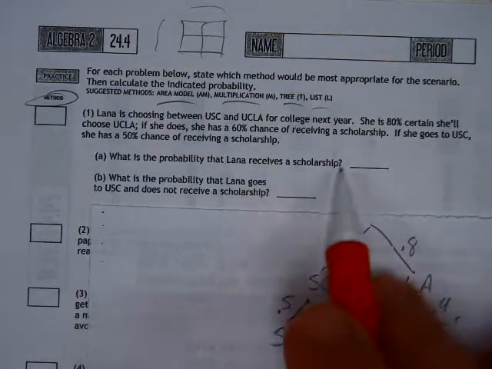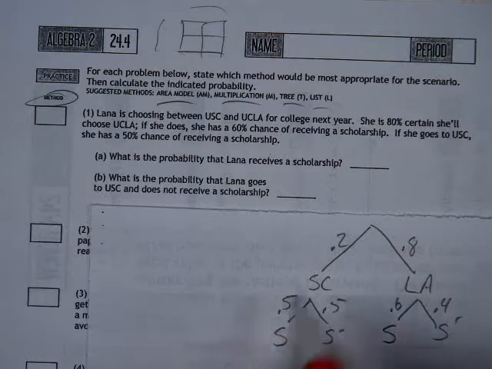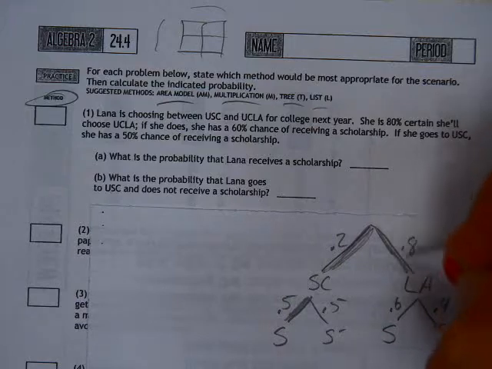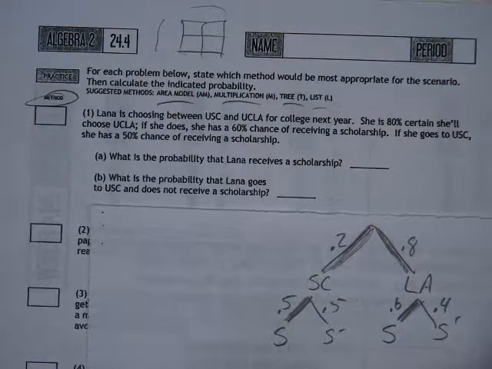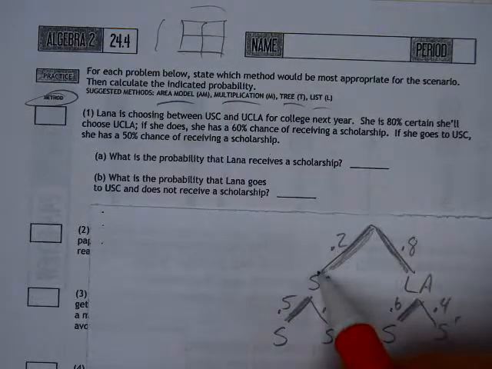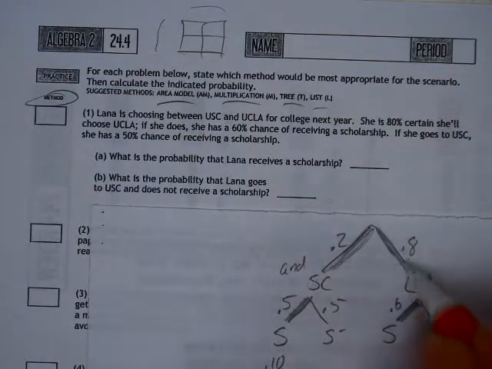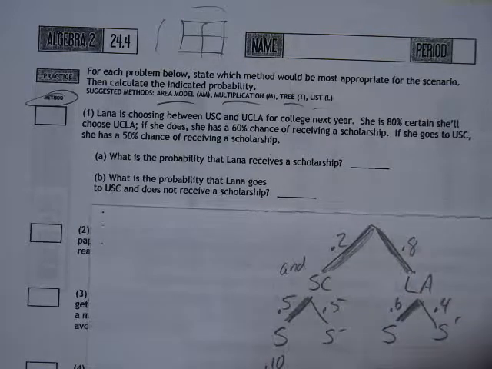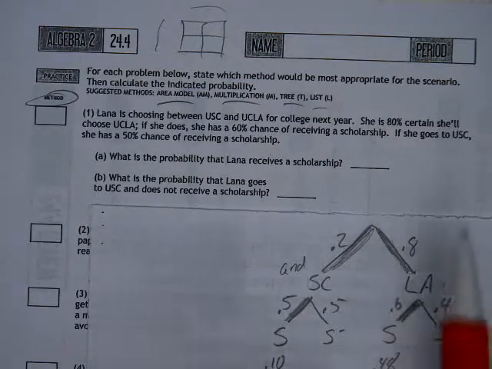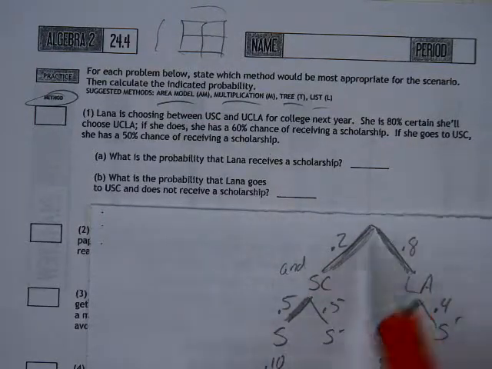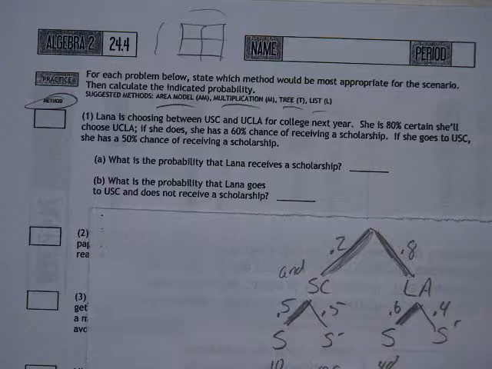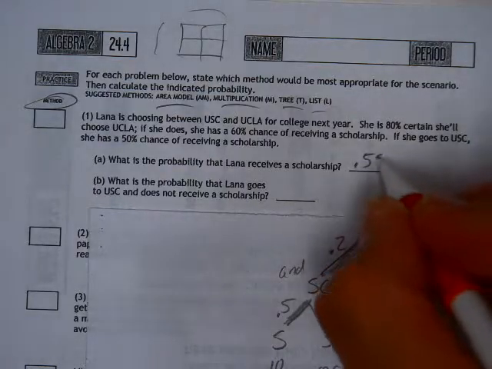The probability that she receives a scholarship, well, that's a nondescript scholarship. That means she could get a scholarship following along this path to here, or she could go to the other side and still receive a scholarship. So if you're saying USC and a scholarship, the word and means to multiply. 0.2 times 0.5 is 0.10. UCLA and a scholarship, multiply because of the and. That is 0.48. The thing you have to remind yourself is she can get a scholarship at USC or at UCLA. The word or means to add. So you add those together, there's your 0.58.